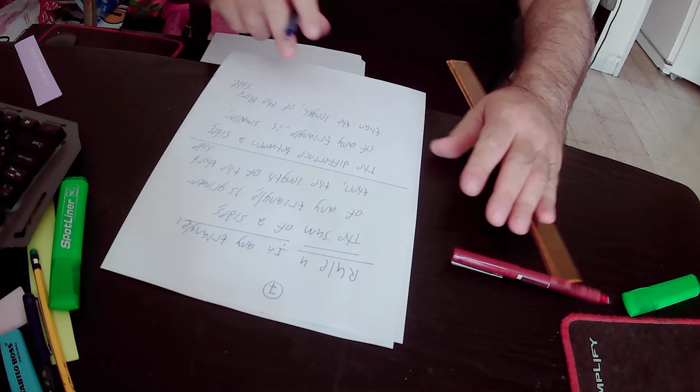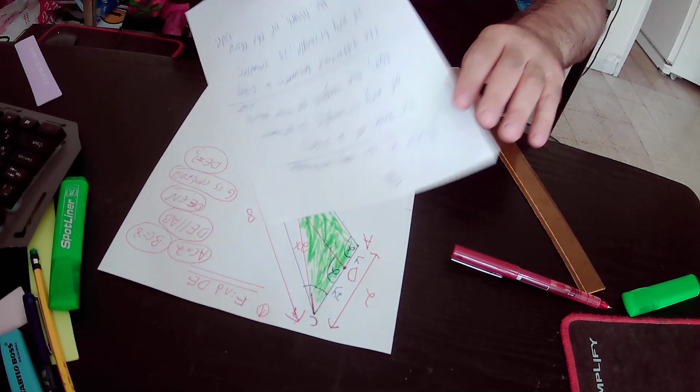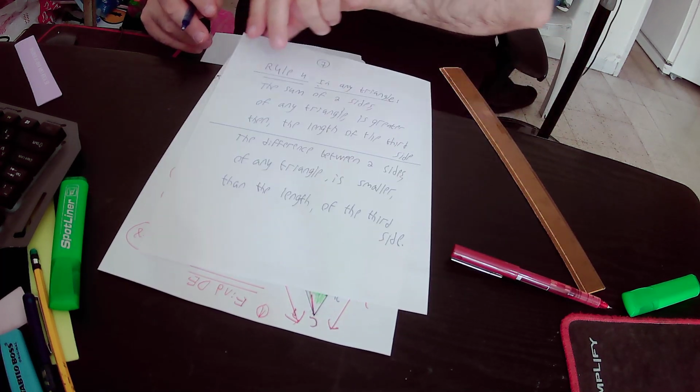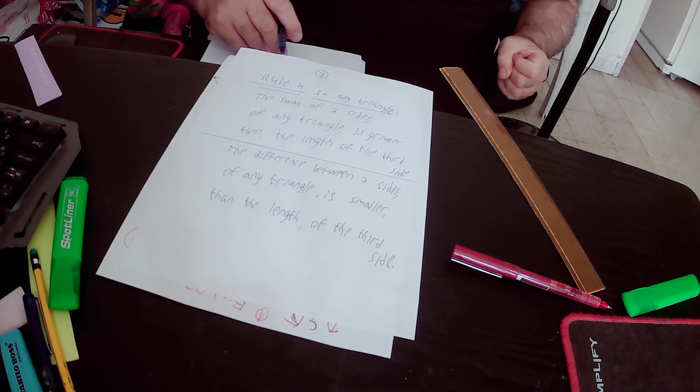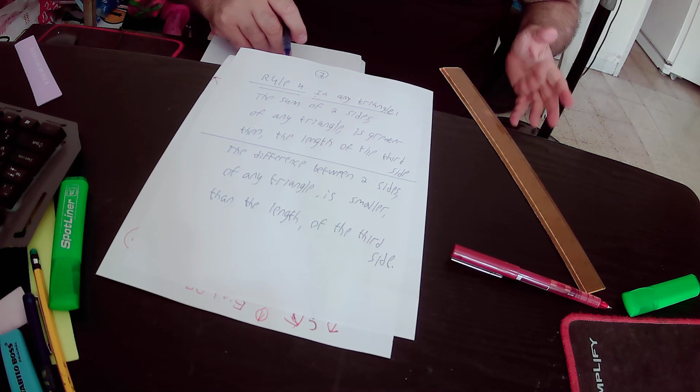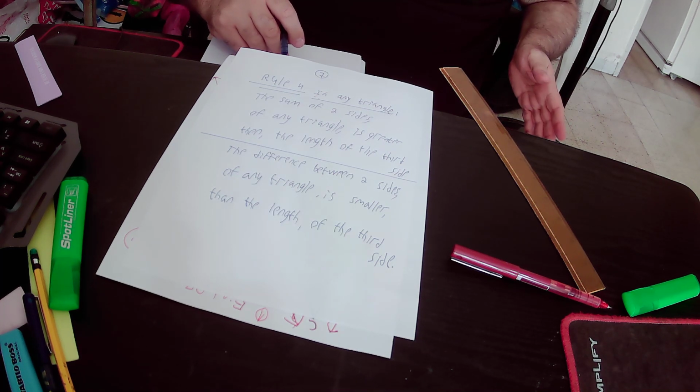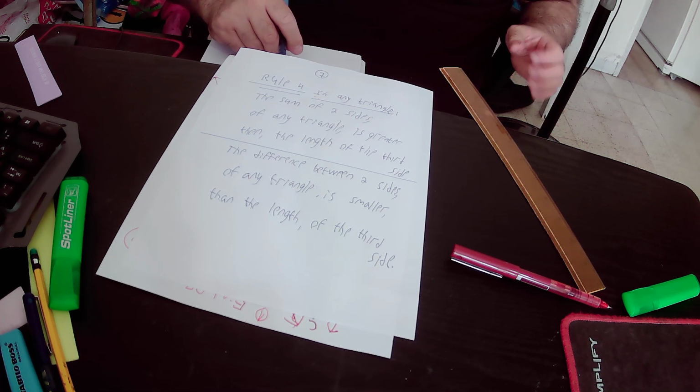So I will read the second part of rule number 4 again. The difference between two sides of any triangle is always smaller than the length of the third side.